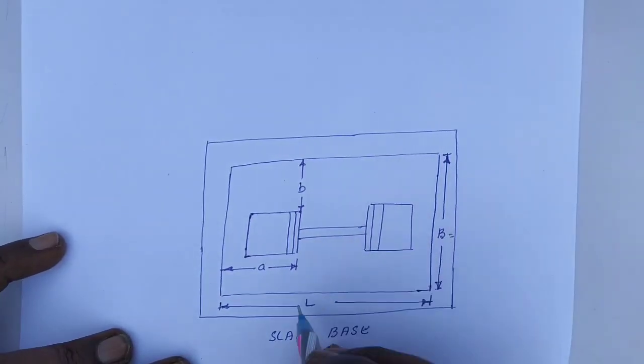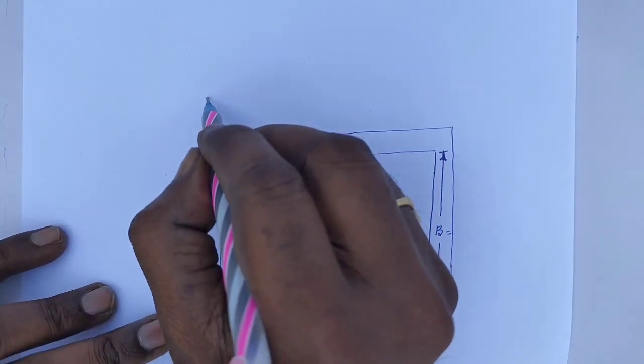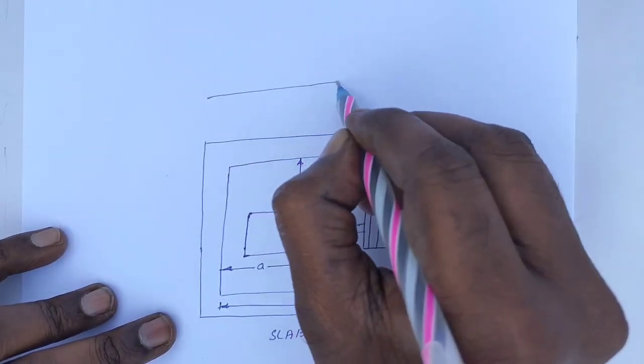Small b is equal to, and L is equal to, you find out. Then draw the section.